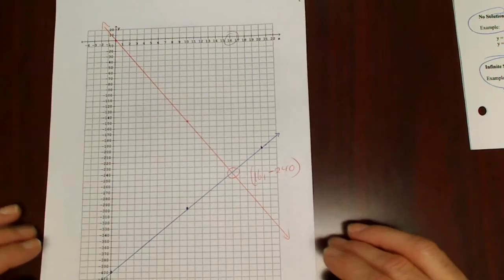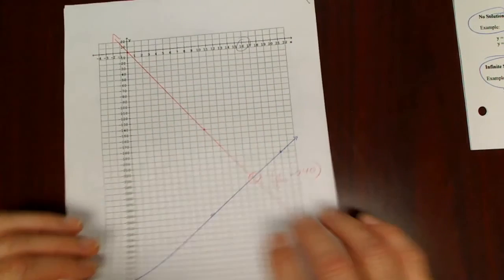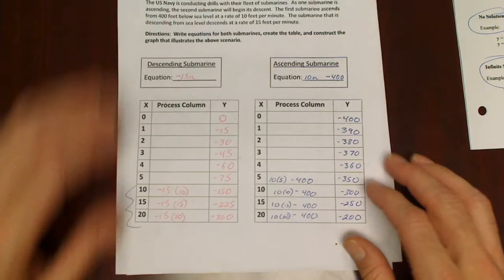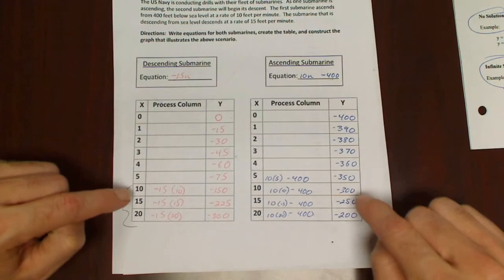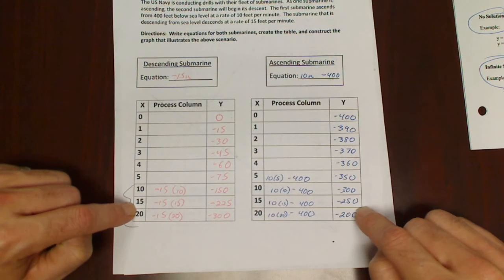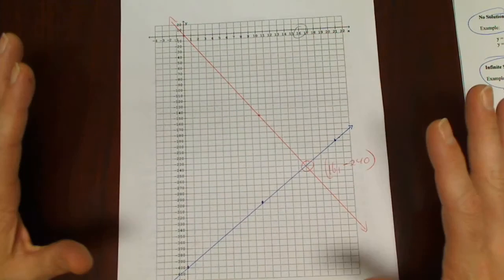So they did not have that one on the table like they did on the other, but if it was on the table, we would sit here and we would go down the table until we found the same coordinate, and it would be at 16 when they would have the same y coordinate. So once again, this is systems of equations.